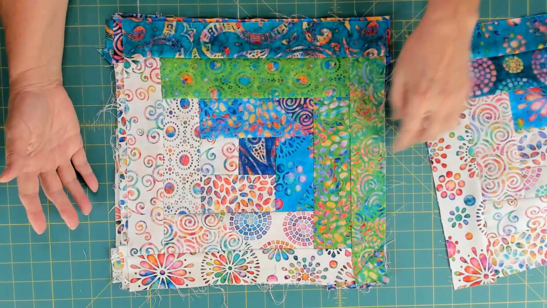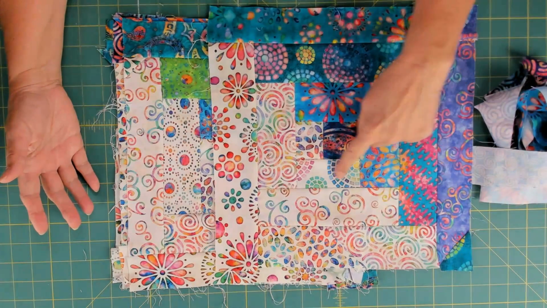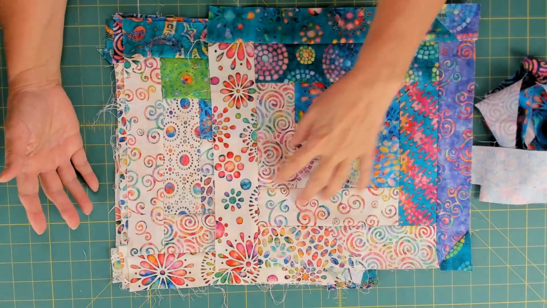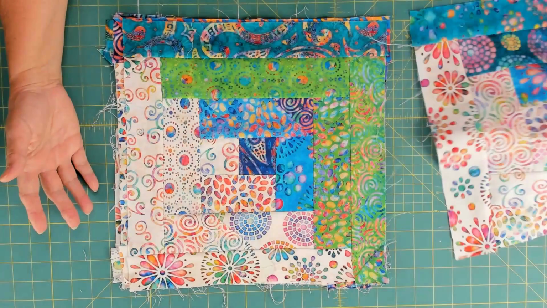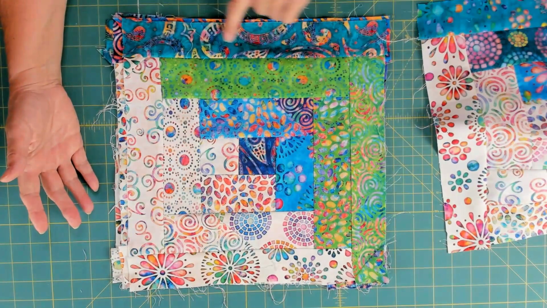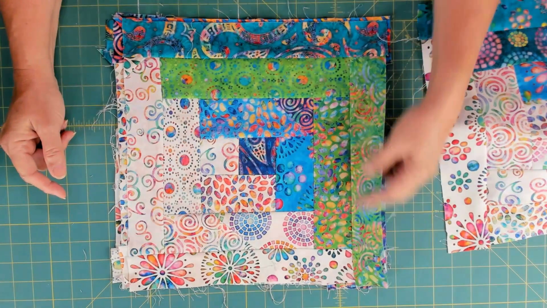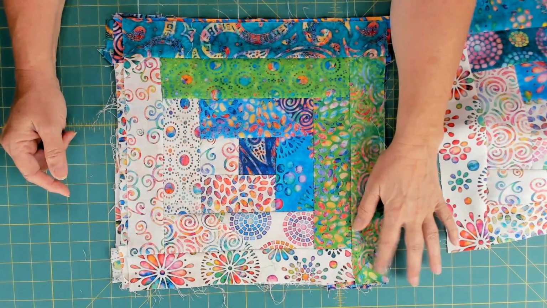And notice that each one has a narrow on the background as well as the color. And in here, the narrow's on the outside. And actually, this is on the outside as well. And see how this little corner fits in right there?